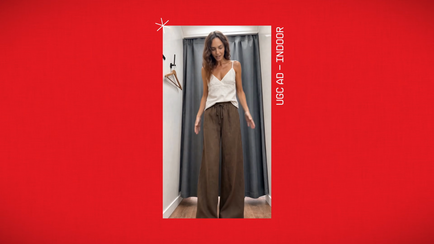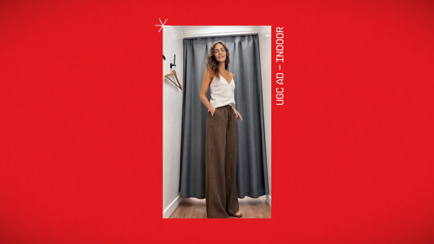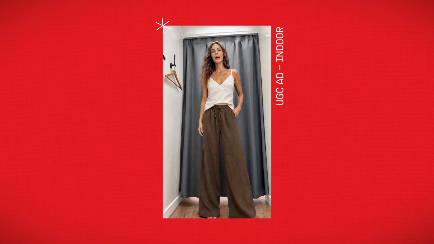The third ad we are creating for Uniqlo is a UGC ad. I've been eyeing this outfit for so long. I mean, look at it. It's giving chic yet effortless. I'm obsessed. This is definitely going to be my summer outfit.